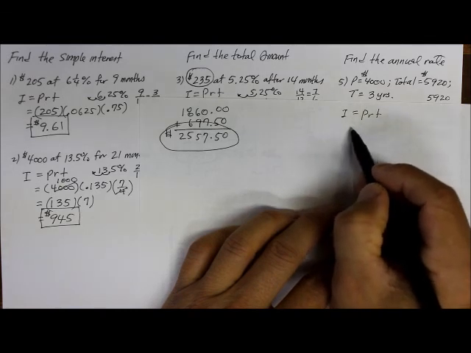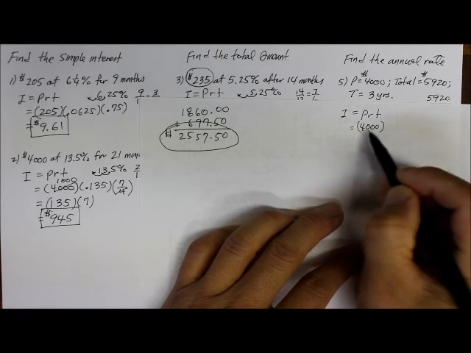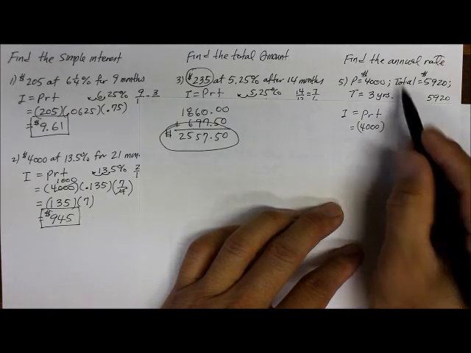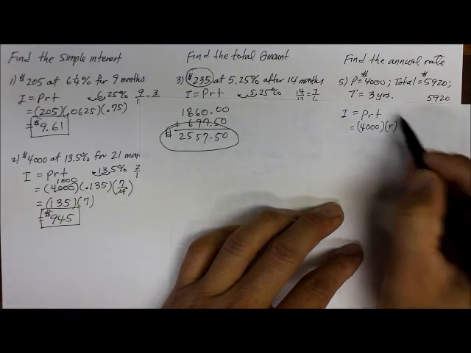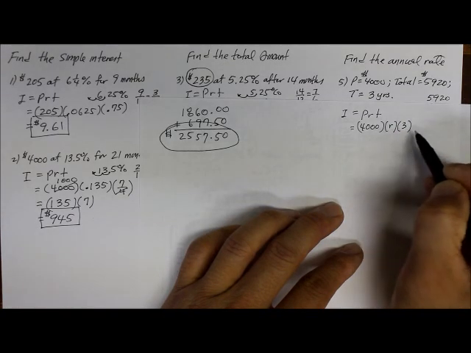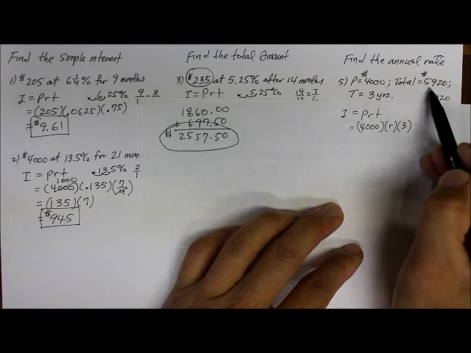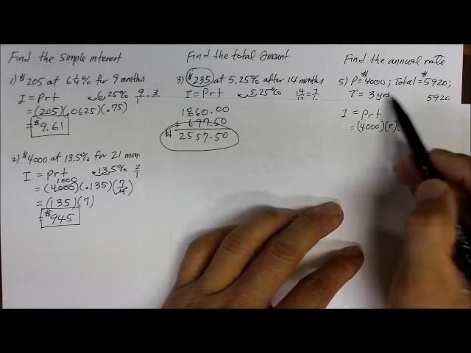Now, the principal, initially it was $4,000. Times the rate, which we do not know. And for how long? Well, for 3 years. Now, what do we put for I? No, you wish you could put 5920, but no, that's the total bank balance after 3 years.